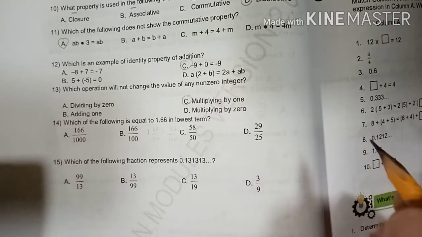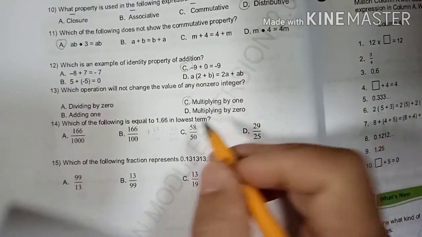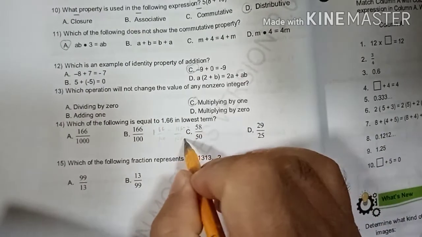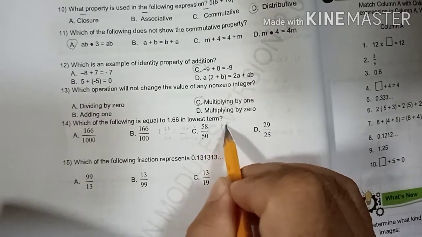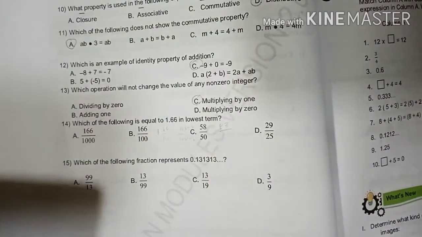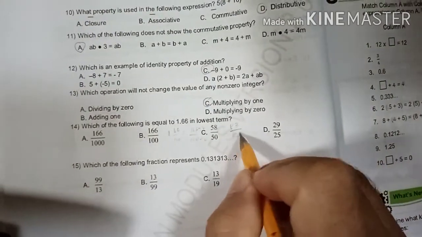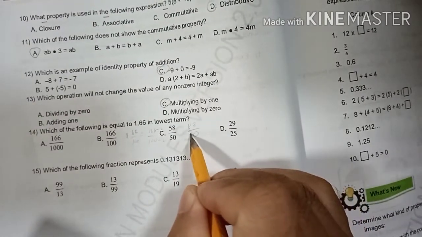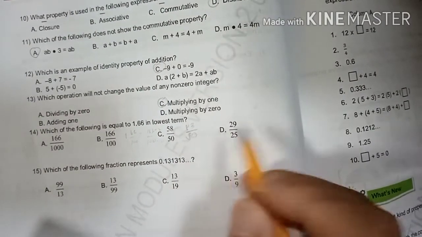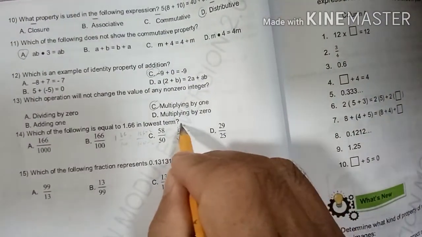This could be divisible by 2. That's 83 over 50. Is there any 83 over 50 here? There's none. Lowest term, 83 over 50.